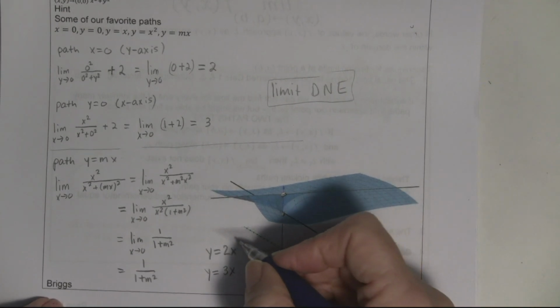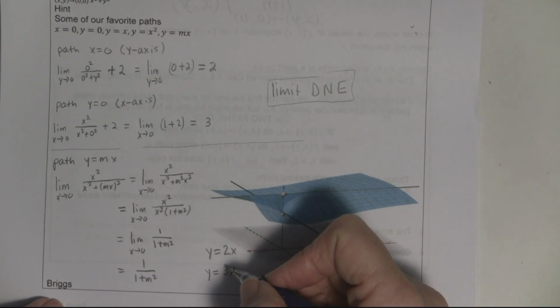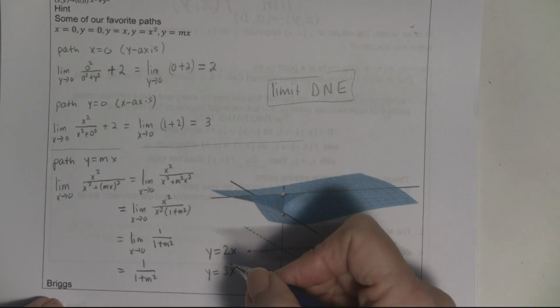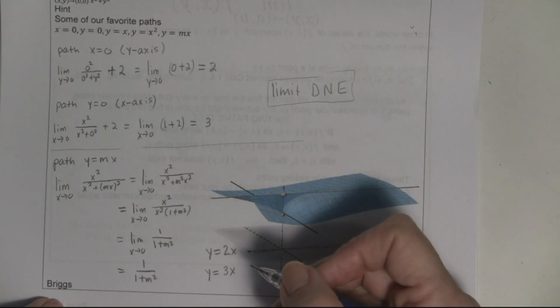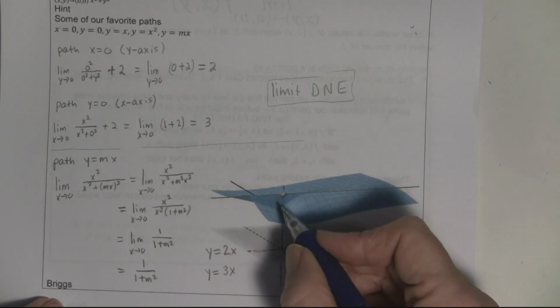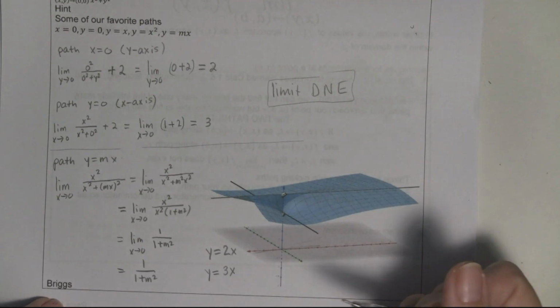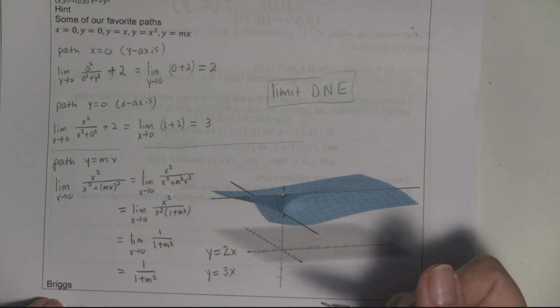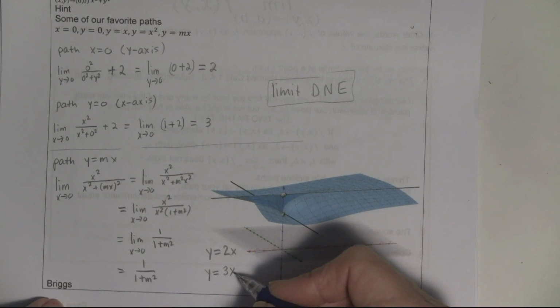So this actually shows that it's a different limit. There are infinitely many different heights depending on what path I use on this thing. So it's got a really weird crease kind of going on. This would have been enough to show that it does not exist, because when I use this path, I get one height, and when I use this path, I get another height.